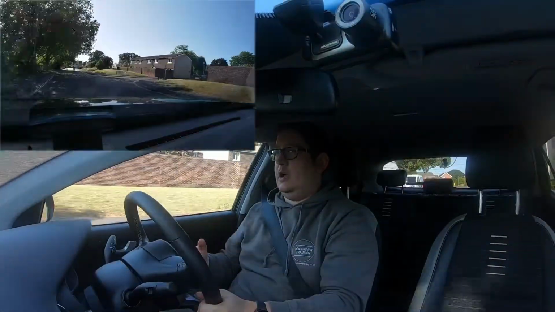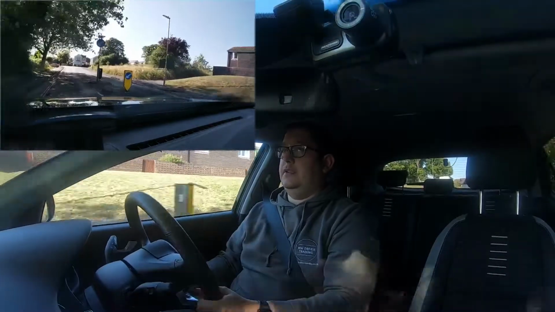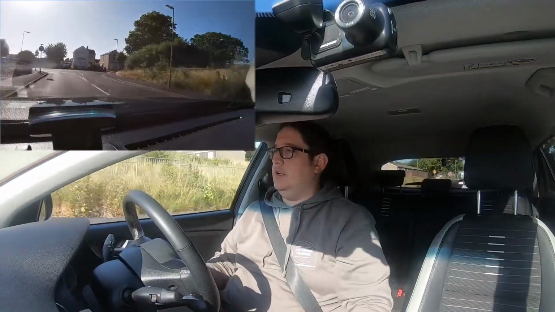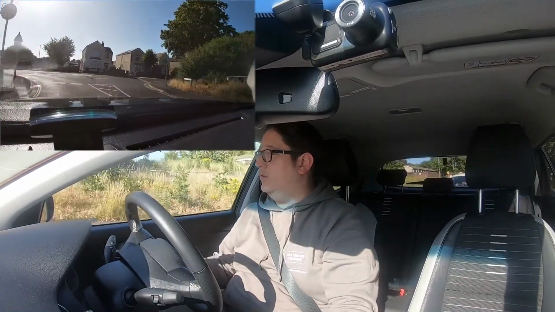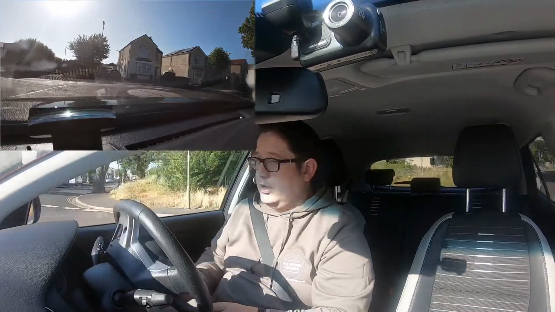So another mini roundabout coming. Hopefully the sign is visible as well to the left. So we're going to go left at this mini roundabout. So mirrors and signal left. Still positioning the car to the left. Still got to check to the right. I can't see a lot. Bit obscured by bushes. Good.